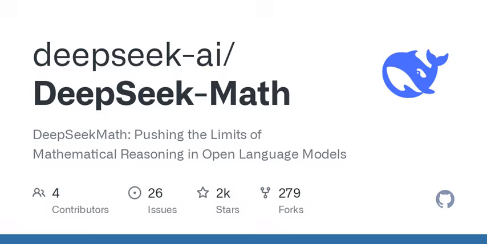Well, it's an advanced language model trained specifically for mathematical reasoning. Initialized with DeepSeek Coder v1.5, it underwent further pre-training on a vast amount of math-related tokens sourced from Common Crawl, along with natural language and code data for an astounding 500 billion tokens. This model has achieved a remarkable score of 51.7% on the difficult math benchmark, without relying on any external toolkits or voting mechanisms, which puts it right up there with giants like Gemini Ultra and GPT-4.